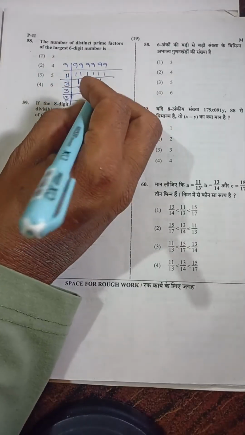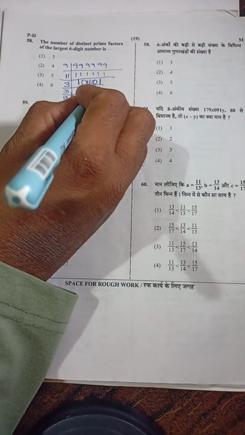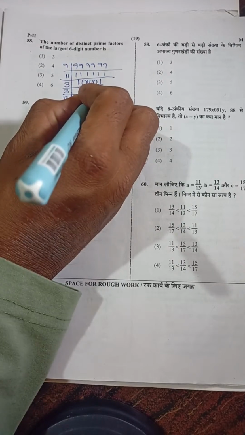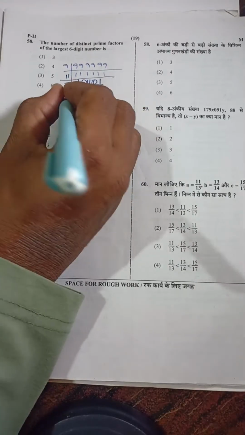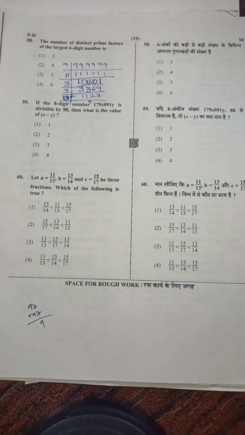Now the 13 table. 13 eights are 104, possible. Yes. Then 37. If you go with 37, 1123 divided by 37 is not possible. So if you know the answer, please type the answer in the comment box.